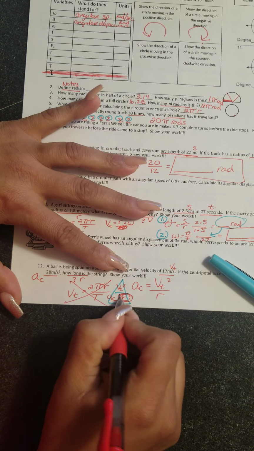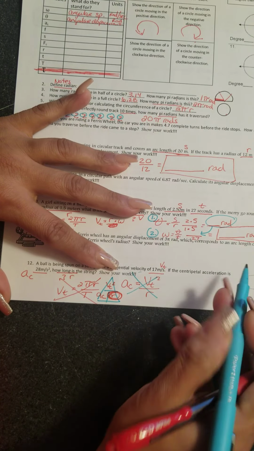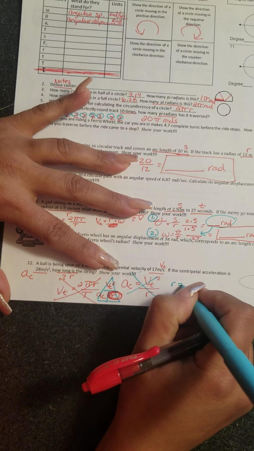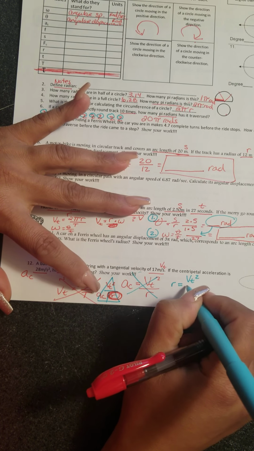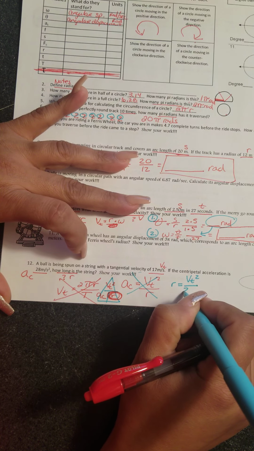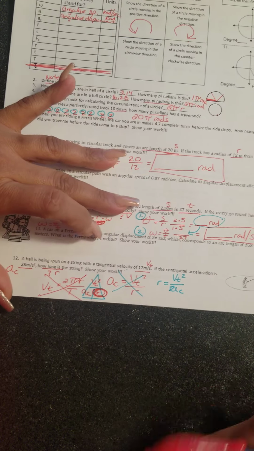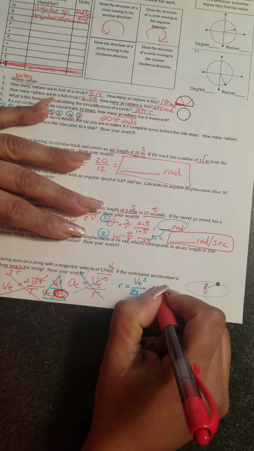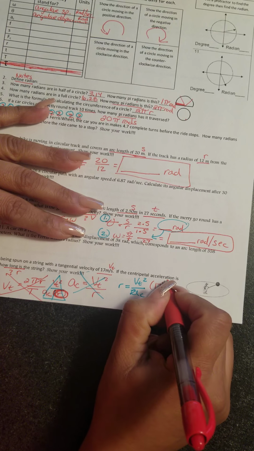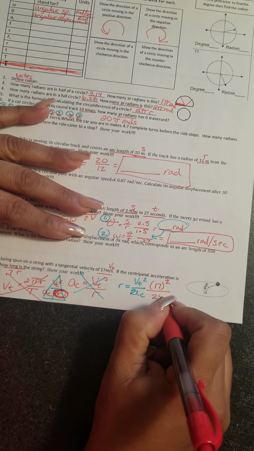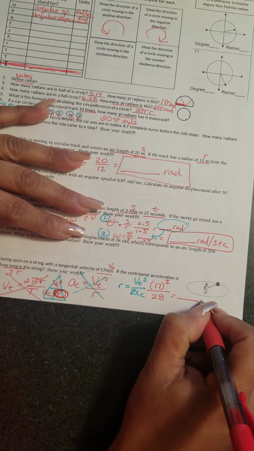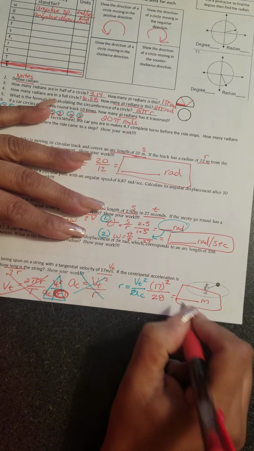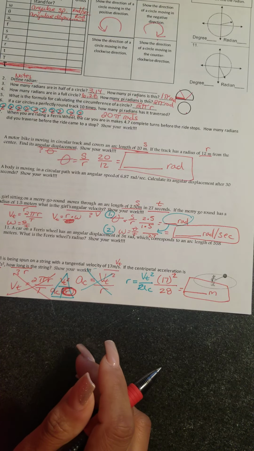I'm looking for r, so I'm going to rearrange this to r equals Vt squared over acceleration. Let me plug those numbers in. So 17 squared over 28 equals the radius. Hopefully that helps you out. I'm not going to do all of it. I'm only going to skip around here and there as I'm going through it.